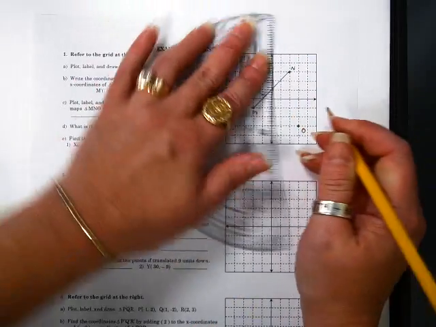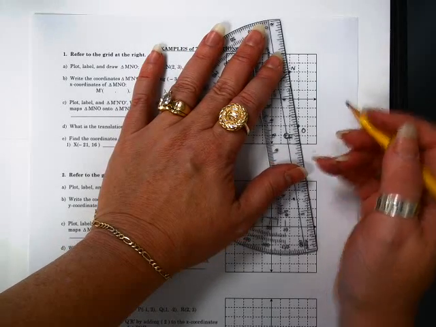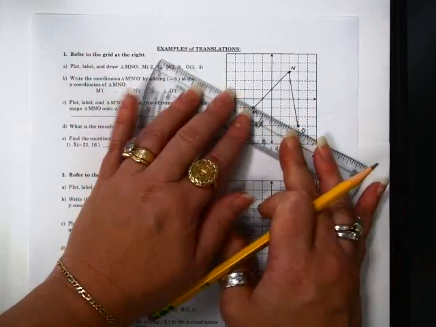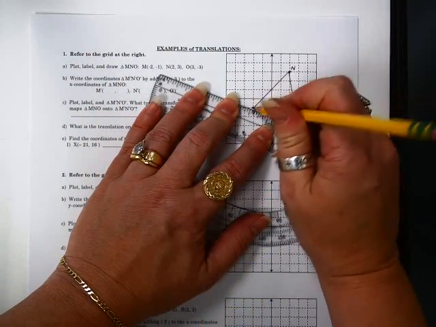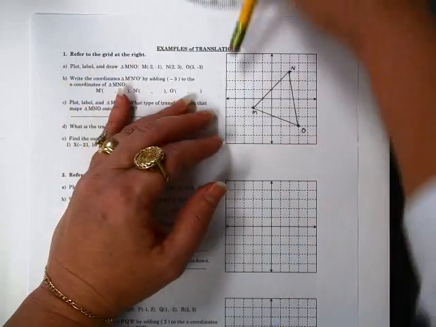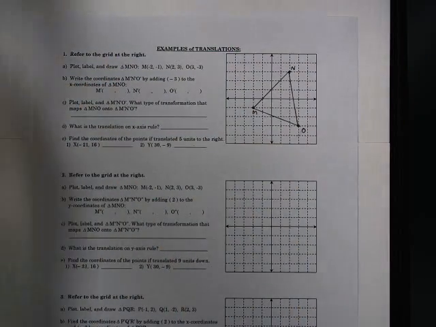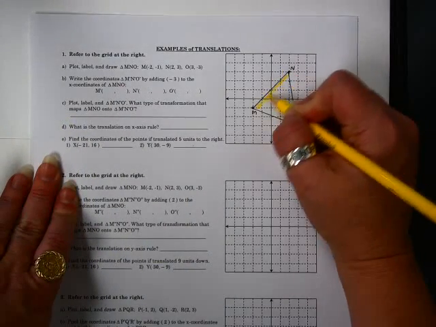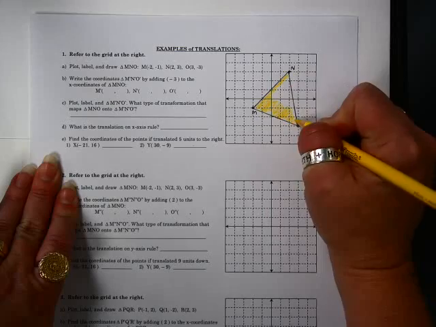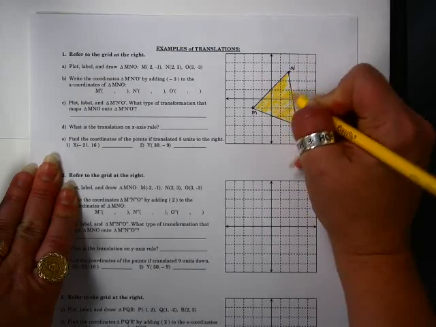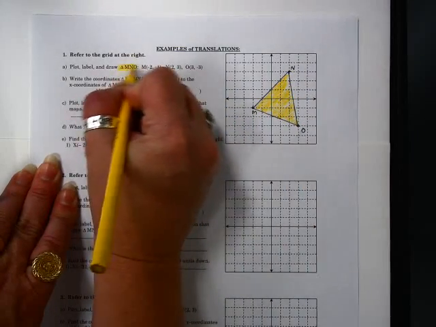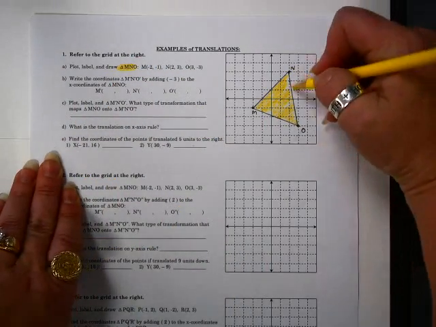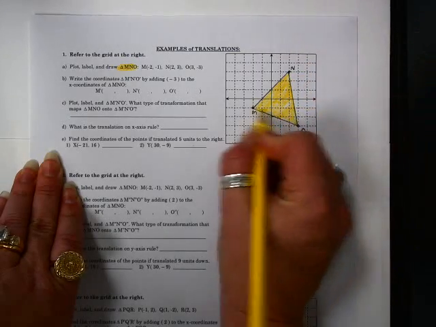And I strongly suggest that you use color on this section because it's going to help you when you try to figure out what's the original figure that I drew and what is the image that I drew. And as we're starting out, if you want to use color on your quizzes and tests, you're very welcome to do that. But as we're starting out, using color is very helpful. So here, I'm going to color this in yellow. And I'm going to color this over here just to remind you that the yellow one is the original figure. Okay.